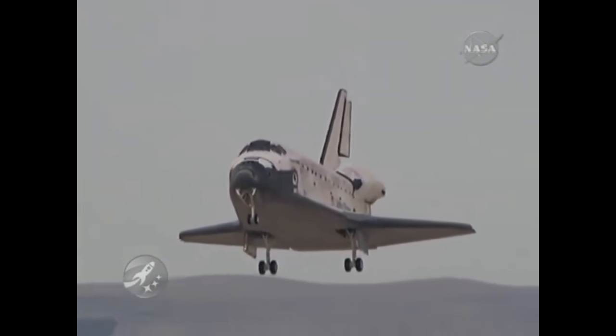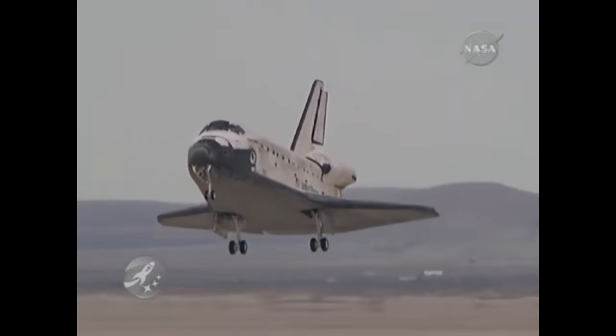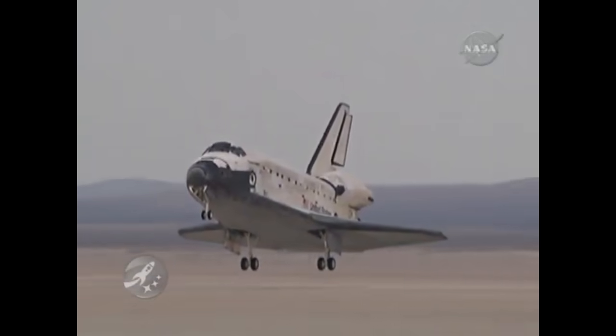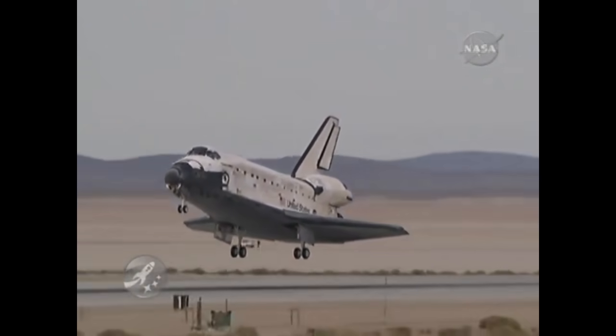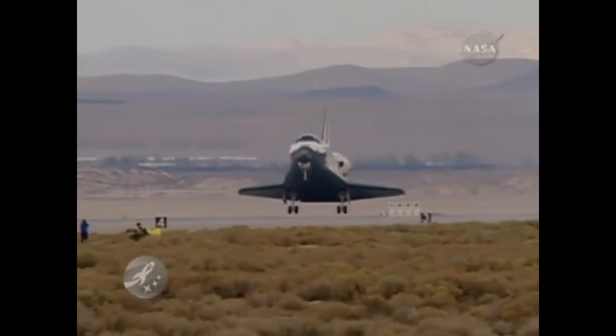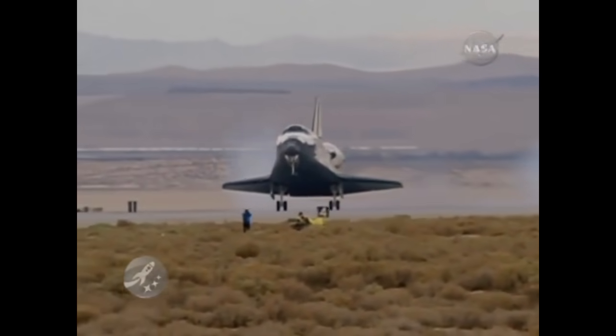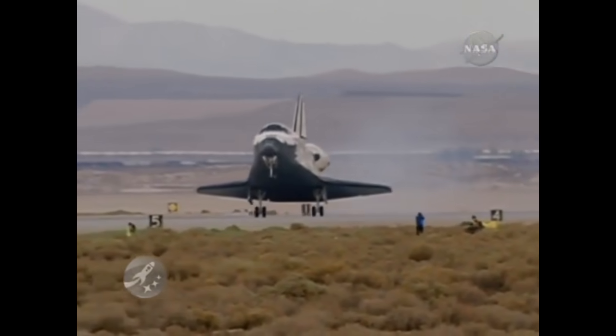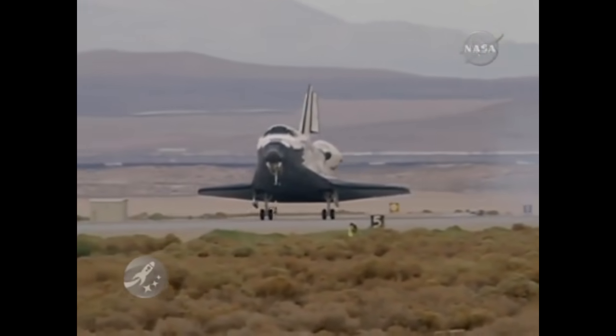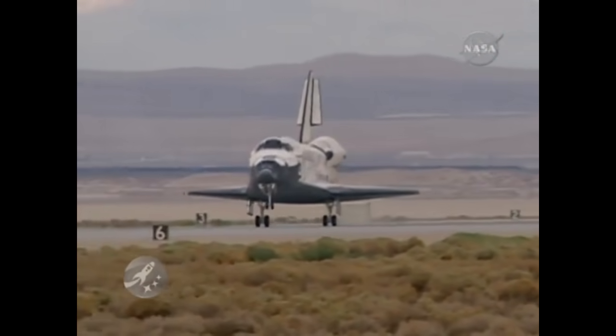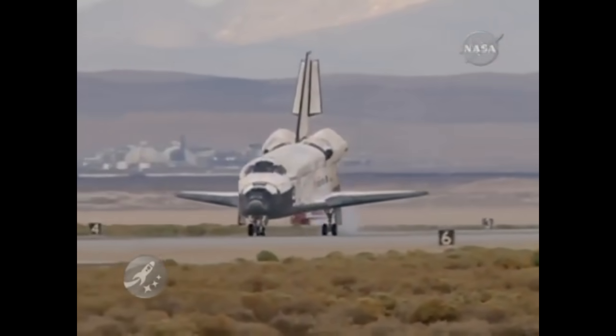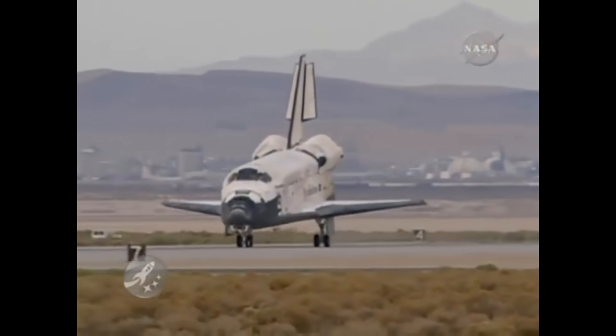And one at Edwards Air Force Base in California. Landing gear down and locked. Main gear touchdown. Kevin Ford now deploying the drag chute. Nose gear touchdown.